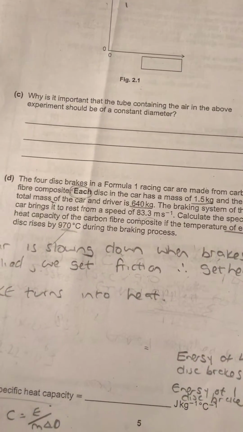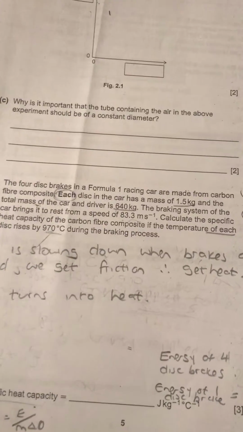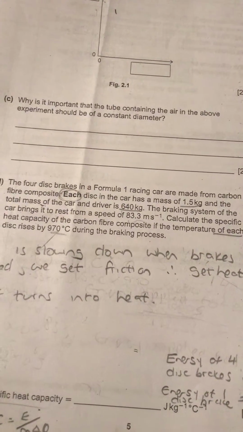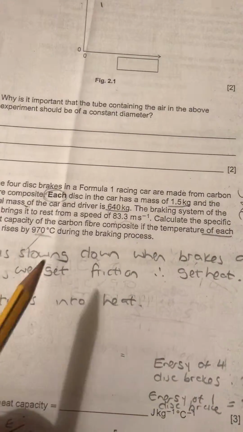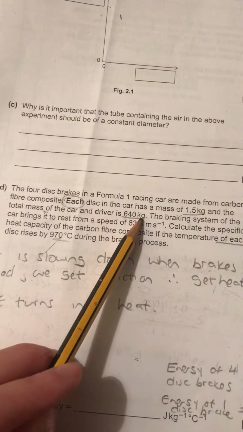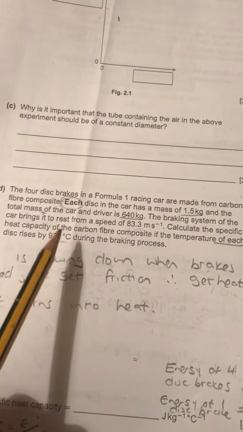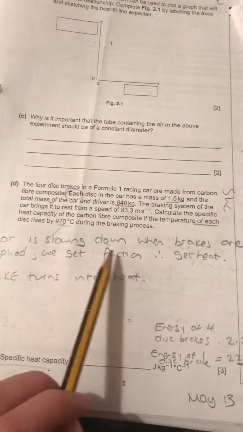Okay, this is the SIA A21 May 2013 question on specific heat capacity. This question is talking about a racing Formula 1 car, and when it applies the brakes, if it is travelling at a speed of 88.3, all 640 kilograms of the car and the driver comes to rest. So what we're going to assume is the car is slowing down.